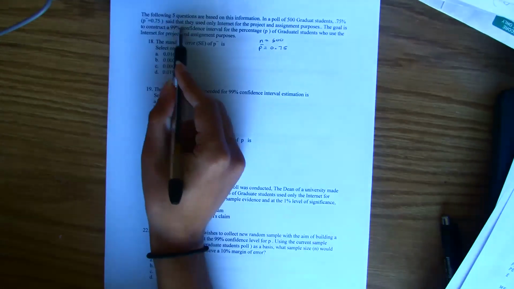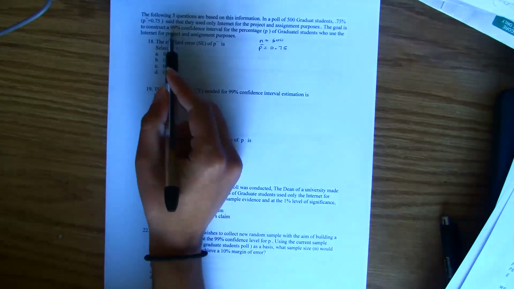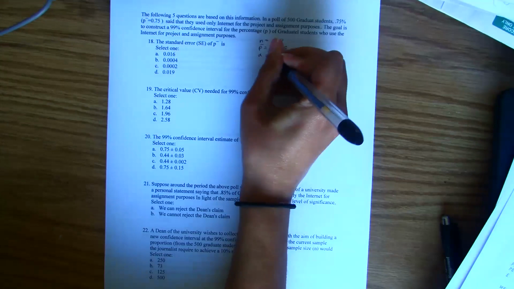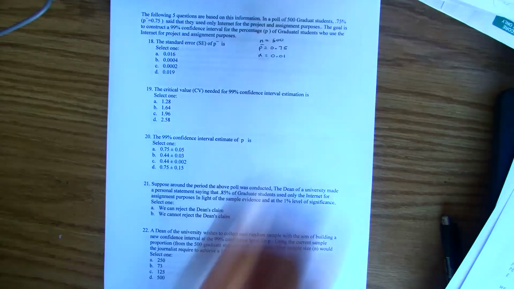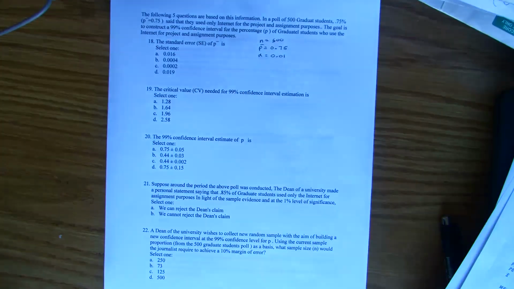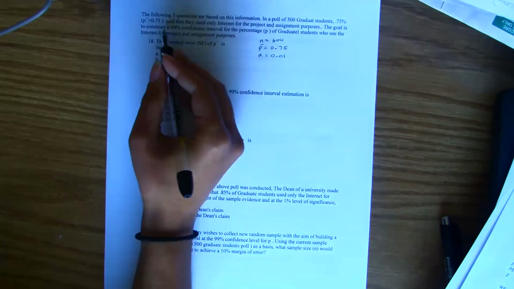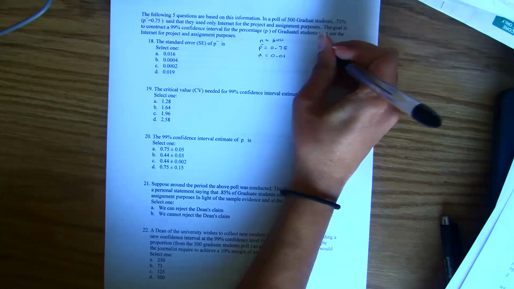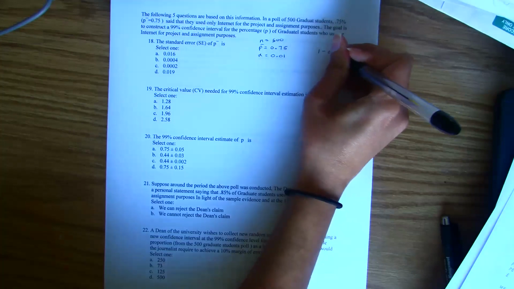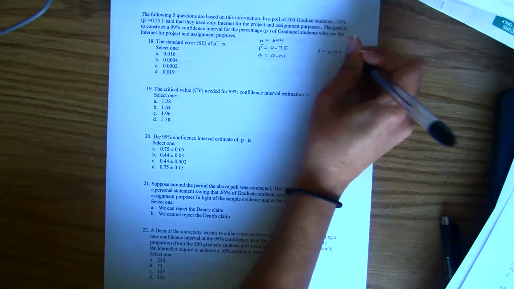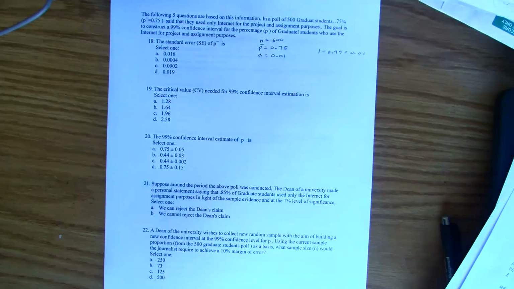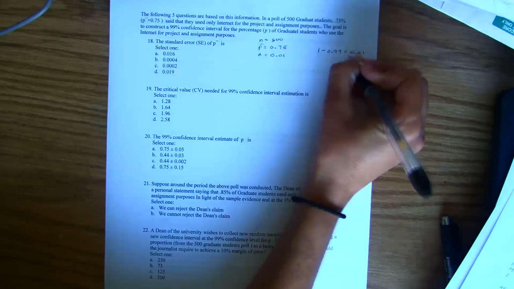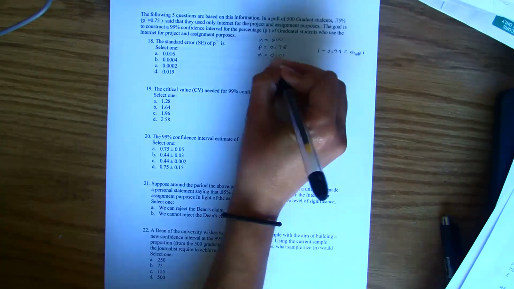So our alpha is going to be 0.01. The way you get alpha is you do 1 minus the confidence level. When you do this, you're going to get 0.01, and that's your alpha. Okay. I didn't mean to cross that off, but this and this are the same.